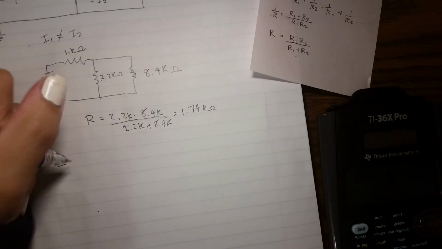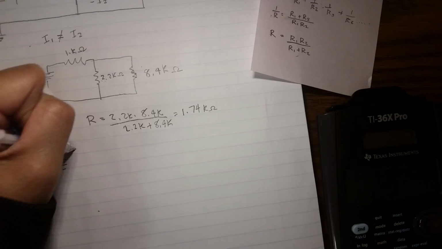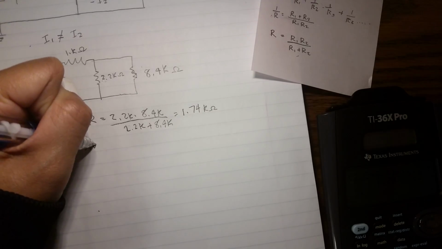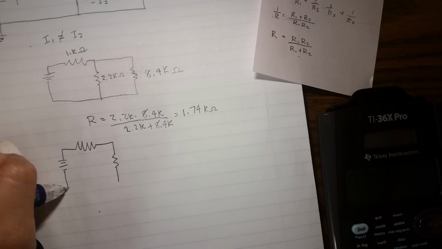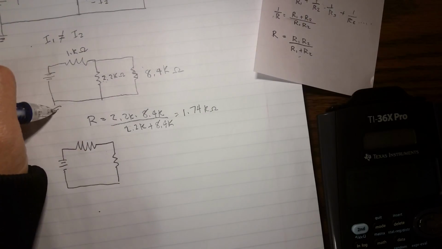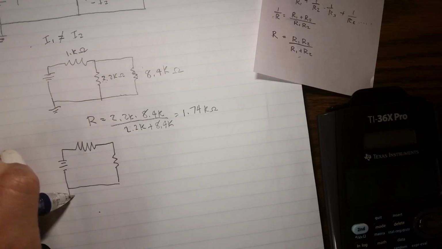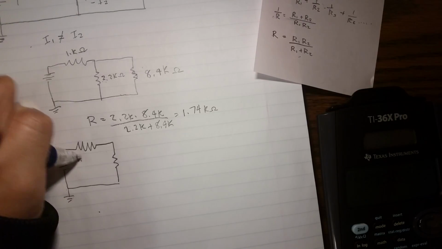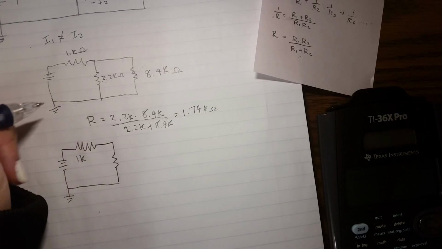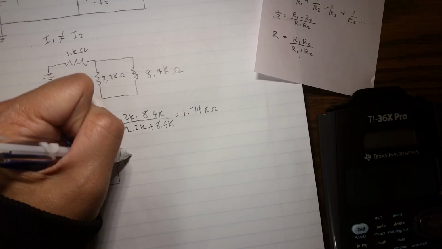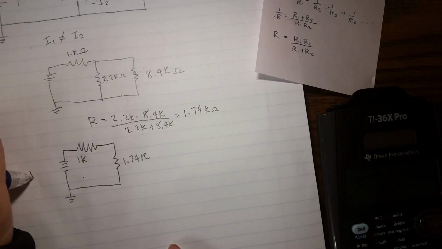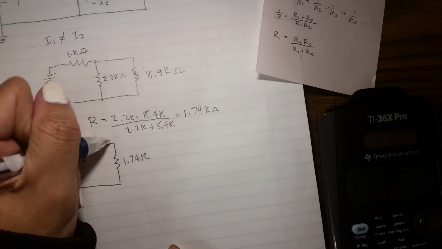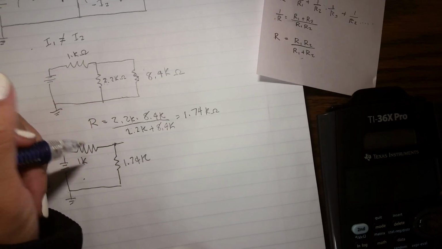All right, now let me draw this out. Sorry, it's a bit sloppy. Okay, so there's just 1K over here, and then this is 1.74K. Now, does this look familiar? Yes, we can totally get the voltage across this resistor at this point here.